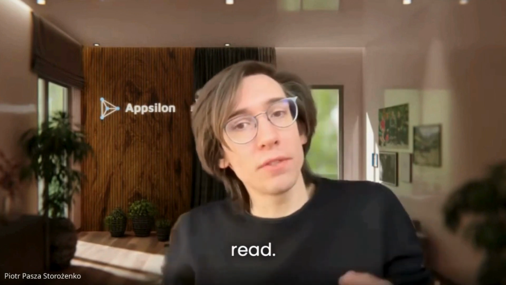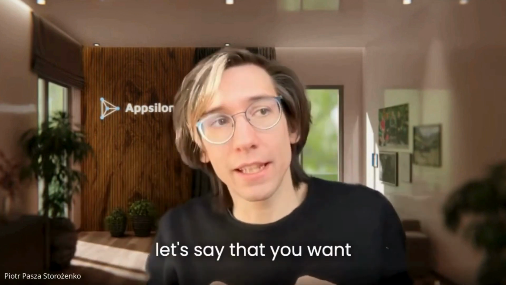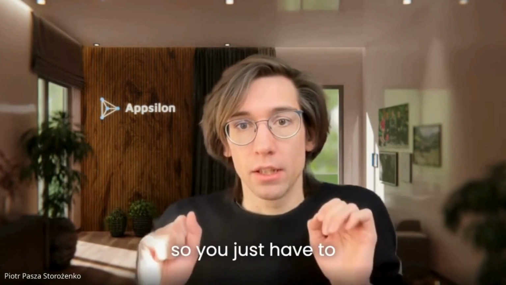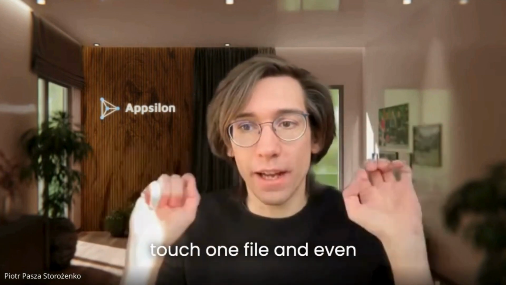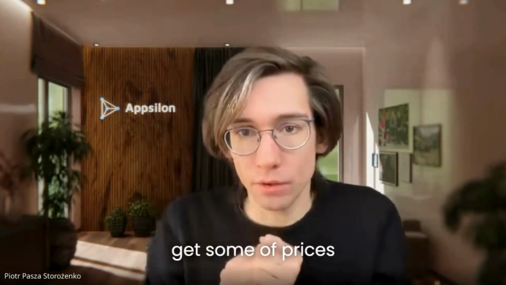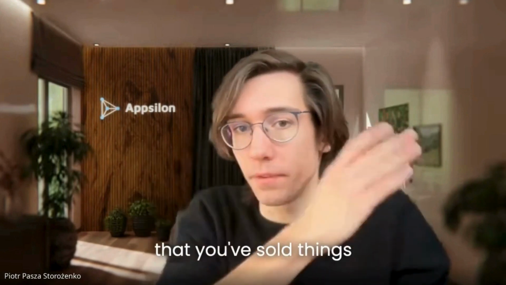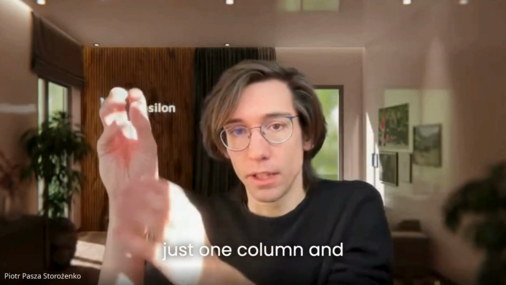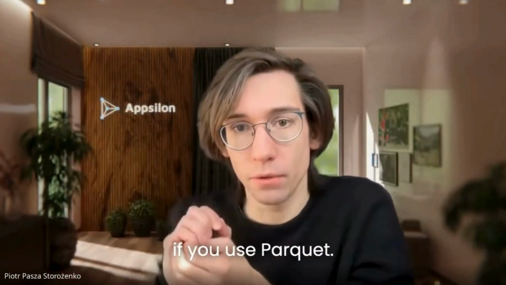It's easy to read, for example. Let's say you want to read only sales from September 23. You just have to touch one file, and even more, if you just want to get the prices you sold things for in September 23, you touch this one file and read just one column, and that's all you have to read if you use Parquet.